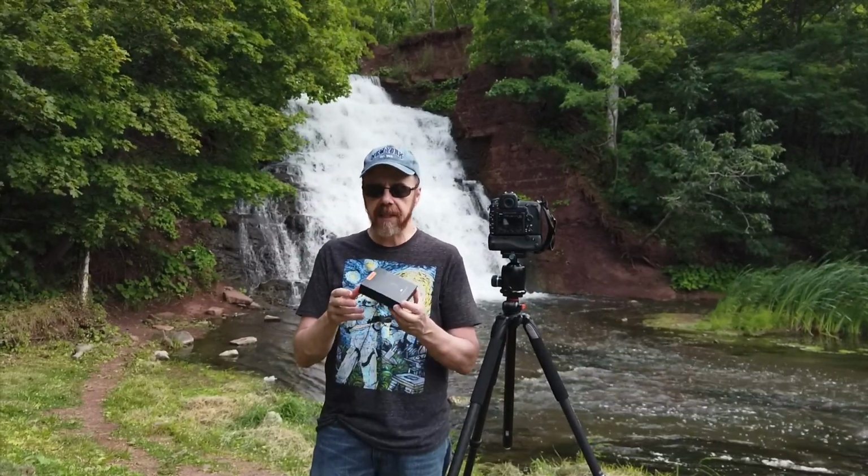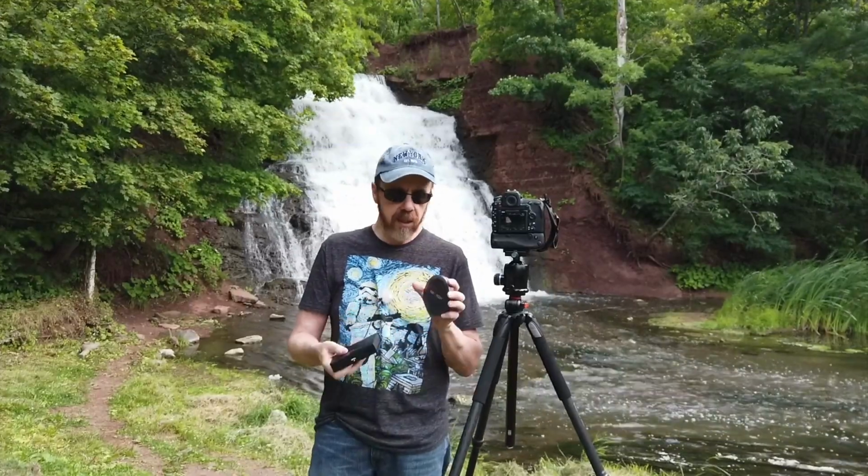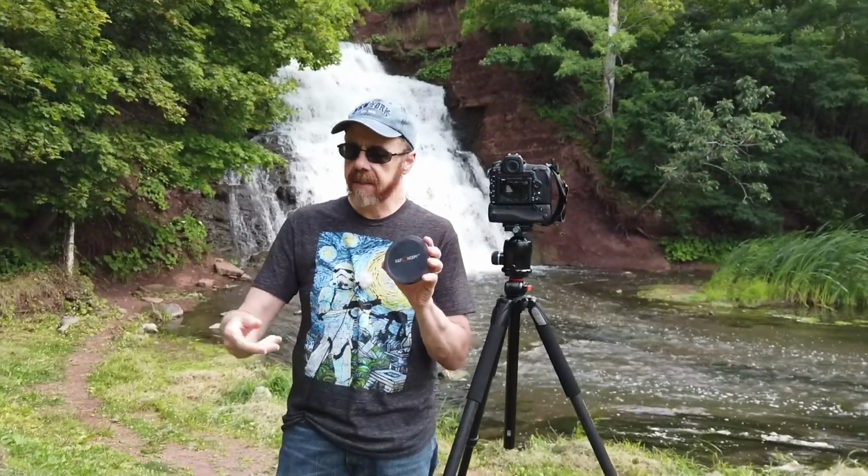Now, first of all, it comes in this cardboard box that has a little magnetic clasp on it, and it's in a plastic holder like this. So the packaging is pretty nice.